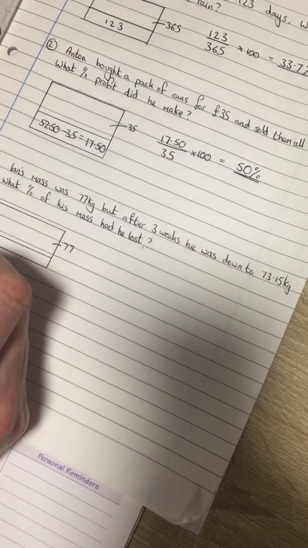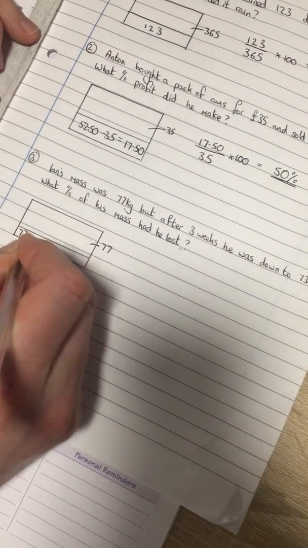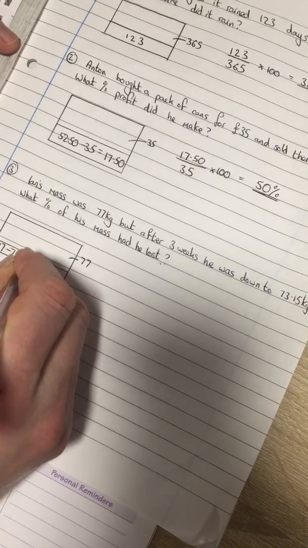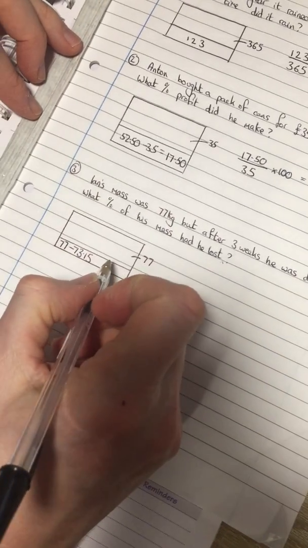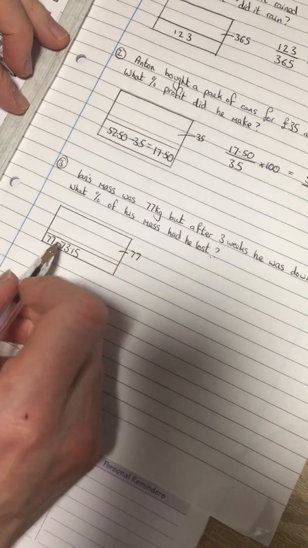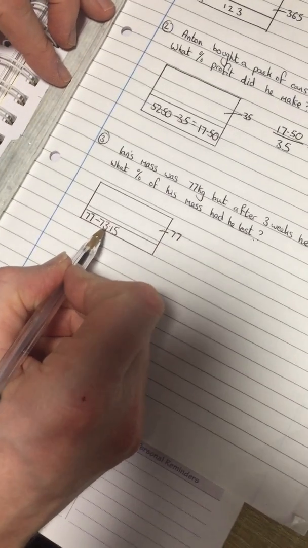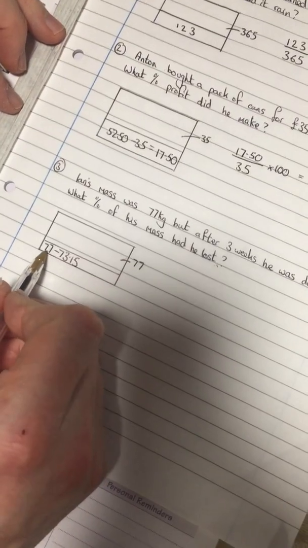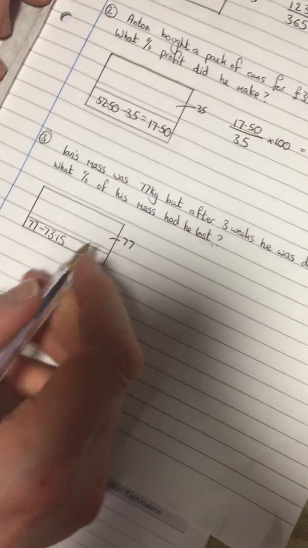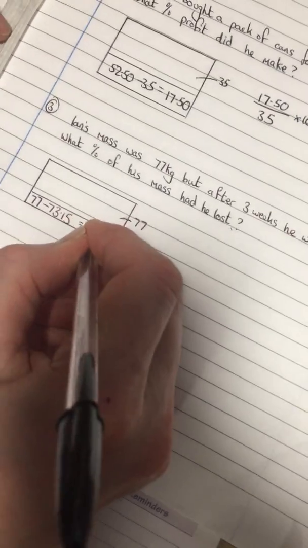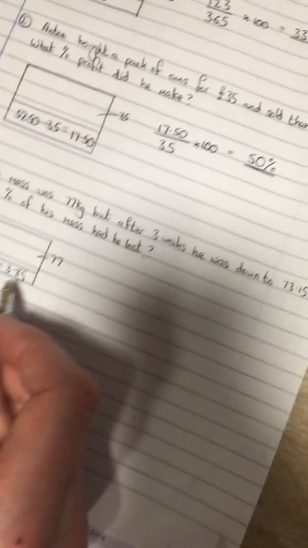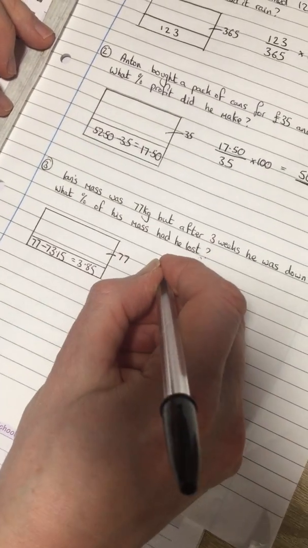So how much has he lost? We don't know, we're not told, but we can work it out. We do 77, take away 73.15. That might be a calculator job for us. But as a maths teacher, I should really be able to do this in my head. So let's see, that's 3.85. So it's 3.85 is the change, is the difference of 77.